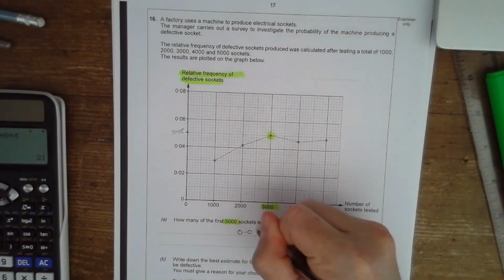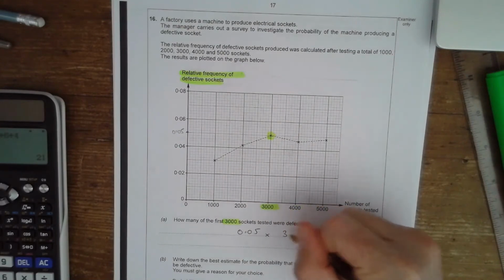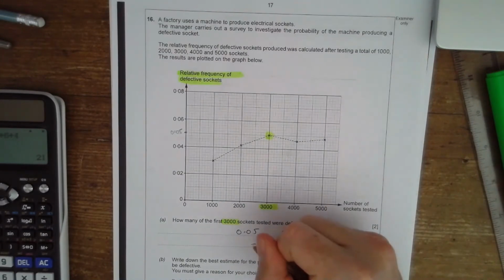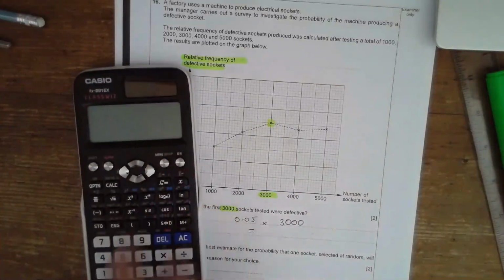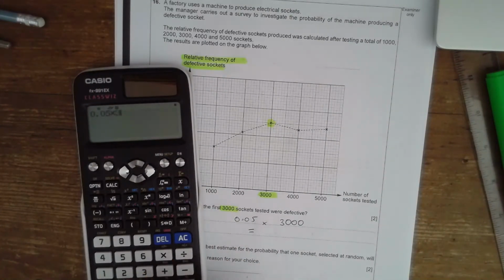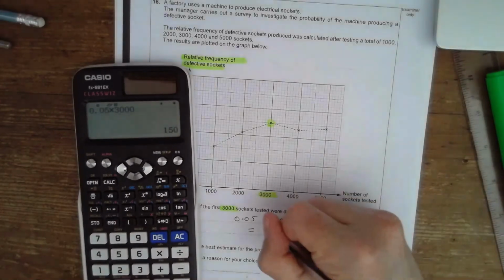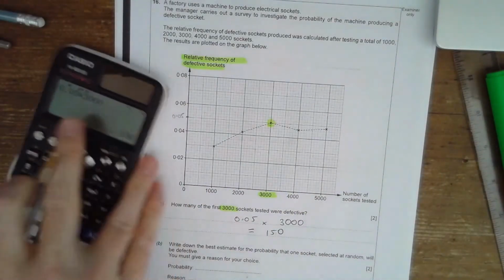Its relative frequency, 0.05, times by the number of sockets, 3,000, will tell me the number of sockets that were defective. It's rather like multiplying your probability by the number of trials to work out your expected frequency. So that would be 150 defective sockets.